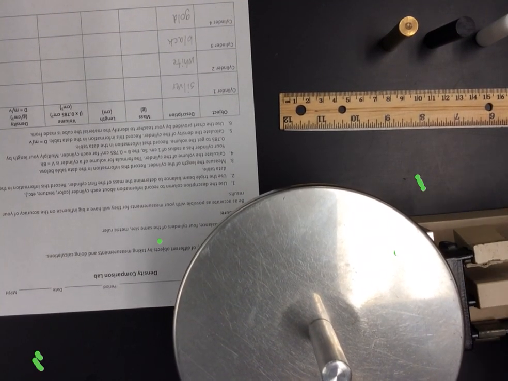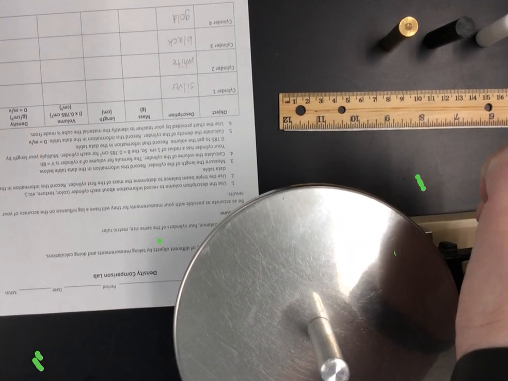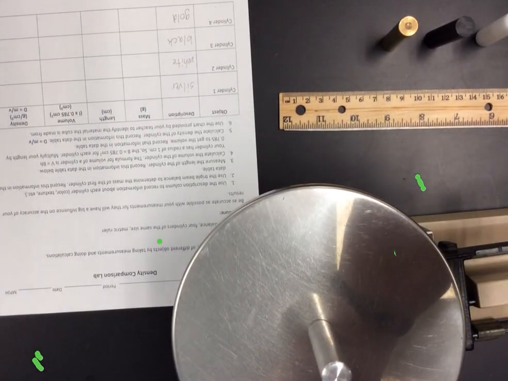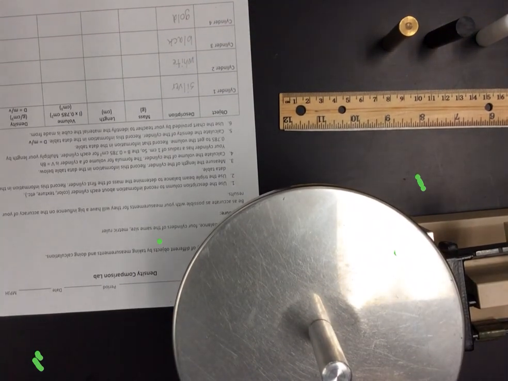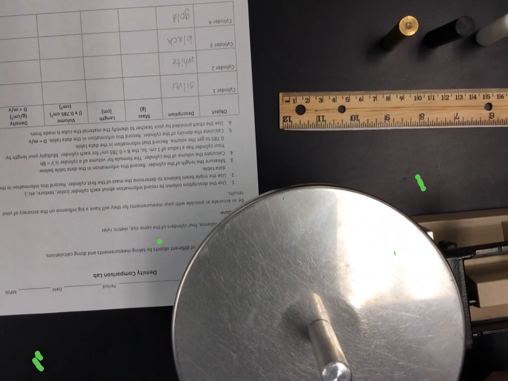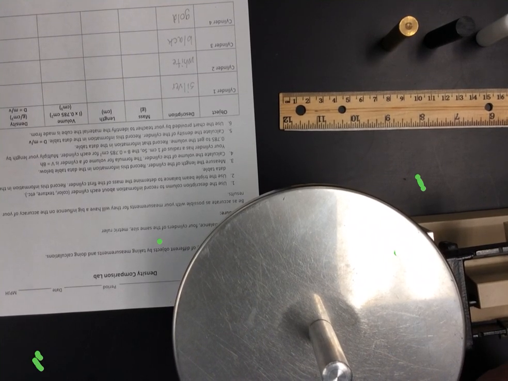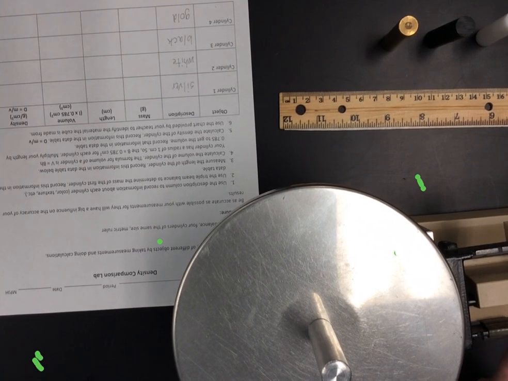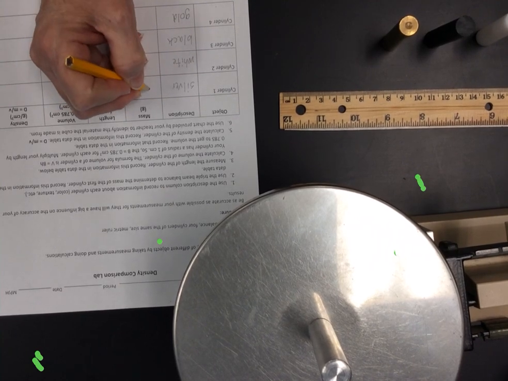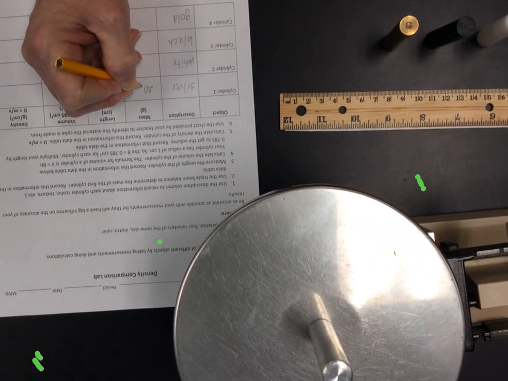100 is too much. 10, 20. Okay, 30 is too much. Back to 20. Slider in the front. Oh, not too much. Wow. I think it is. There we go. So it's 20.4 grams.